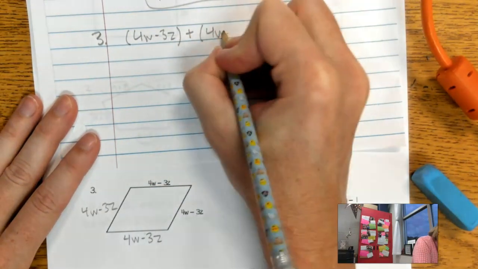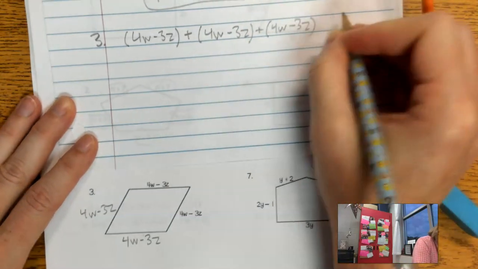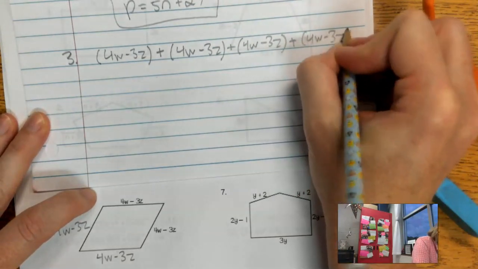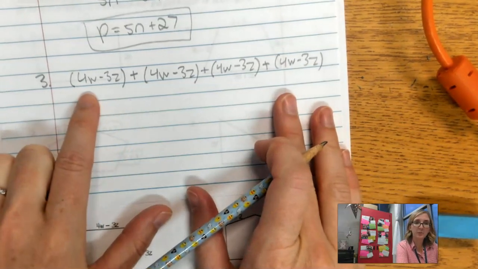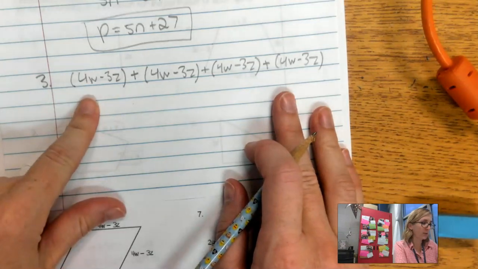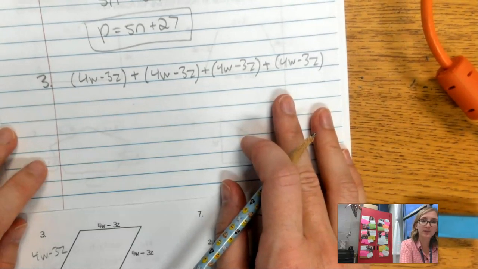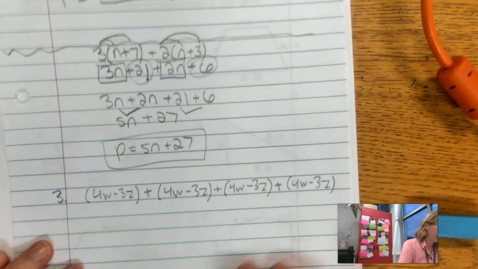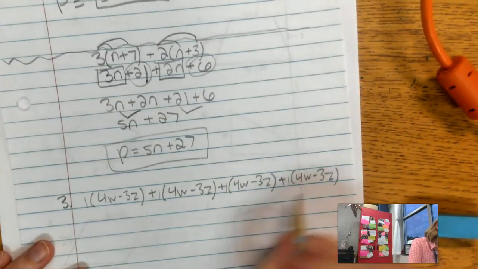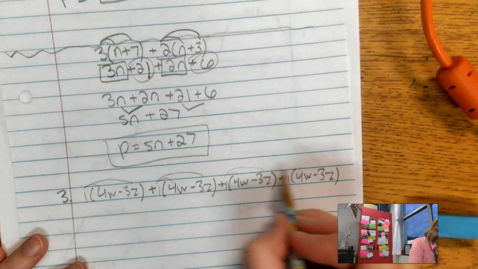Remember, we're adding because that's how perimeter works. We add all the terms on the outside. All right, so here's my first expression. I just did each side added to each other. 4w minus 3z plus 4w minus 3z plus 4w minus 3z, and so on. All right. Now I know I need to distribute to get rid of the parentheses, and it looks like there's a 1 outside every single parentheses, which means it's not going to change anything at all.